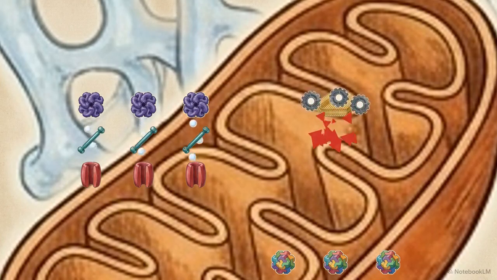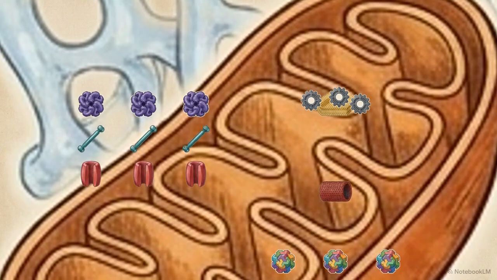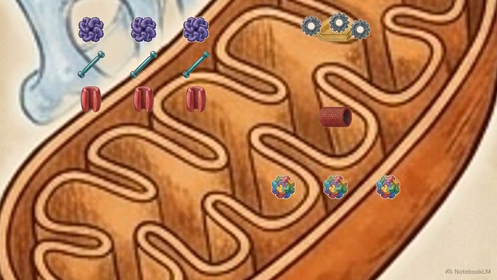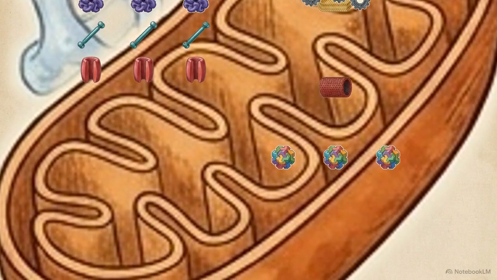Simultaneously, the widened raft pushes sphingolipid turnover into extreme overdrive, rapidly overproducing ceramide. These excess molecules self-assemble, forming distinct physical pores that puncture right through the outer mitochondrial membrane. This altered outer membrane has a severe downstream effect on the inner workings of the mitochondrion.